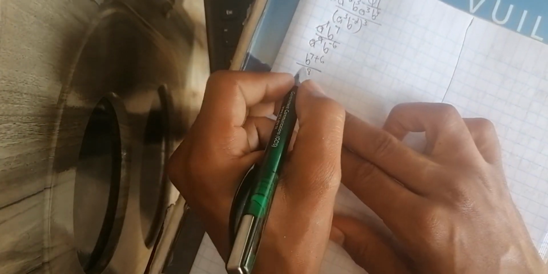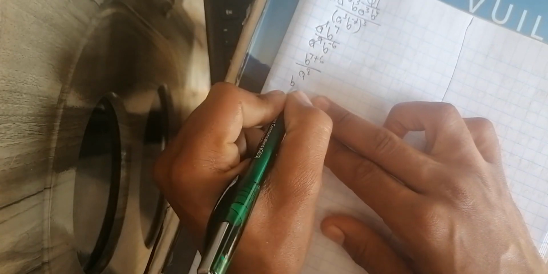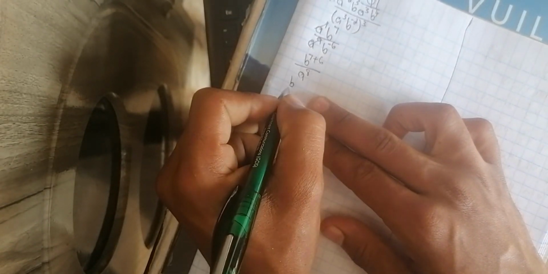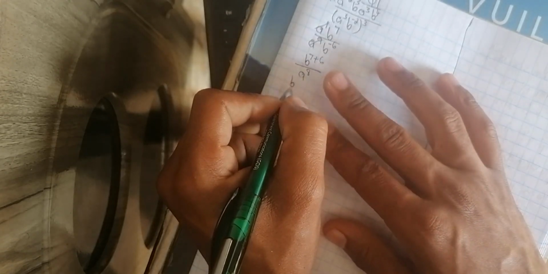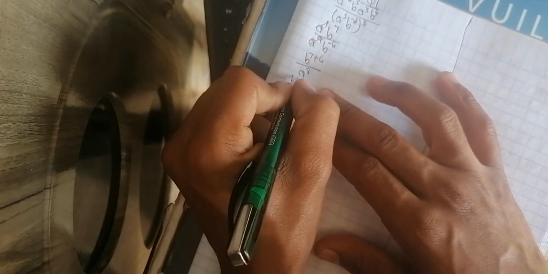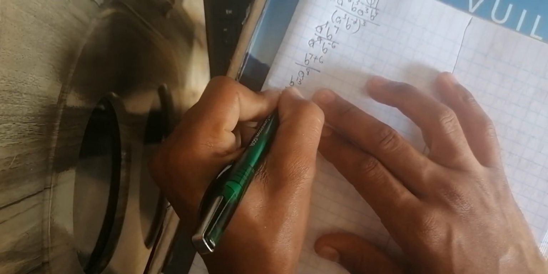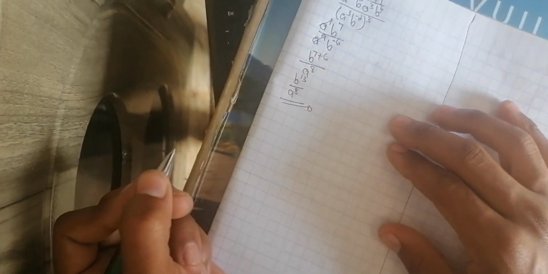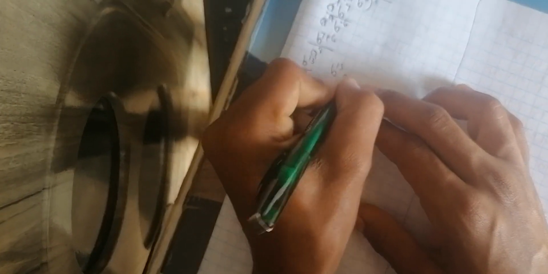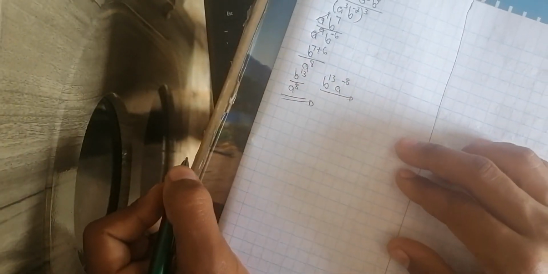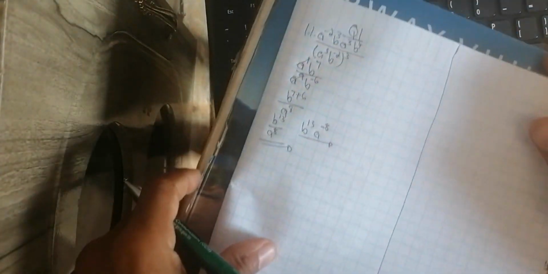Right, and then from here you would have b, 7 plus 6 is 13, all over a8. Or somebody might want to write this as b13a minus 8. It's still fine. Whichever way you prefer, we are very much fine with that.